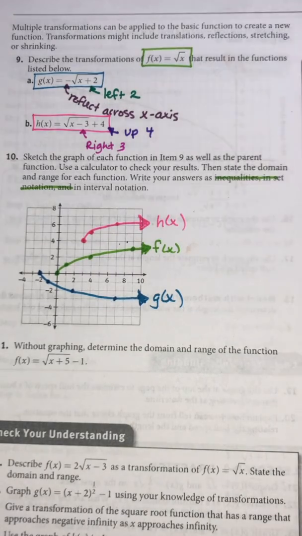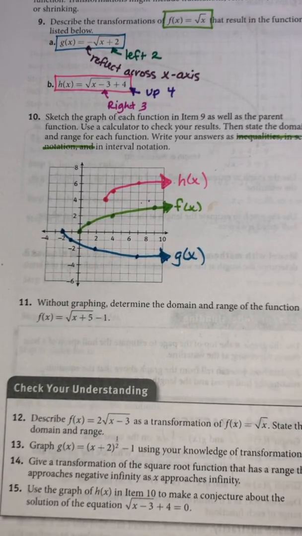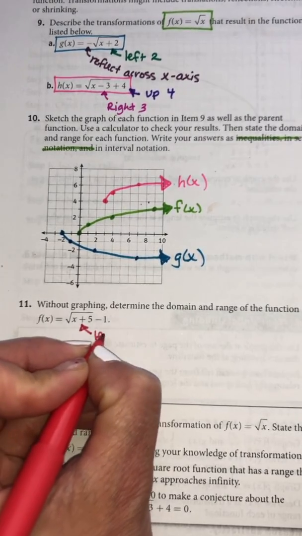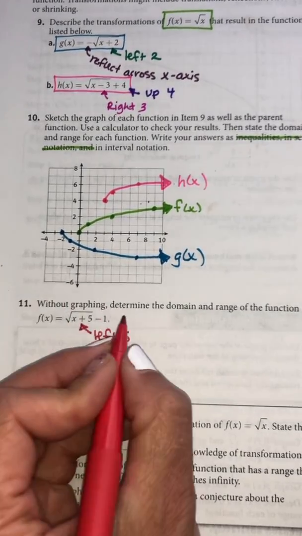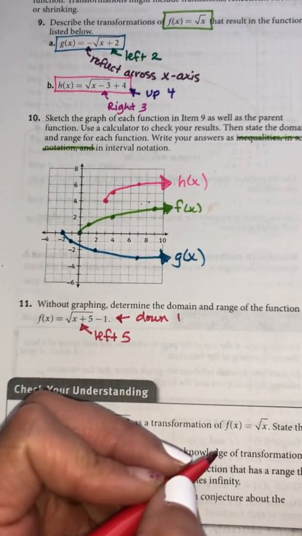Be colorful. All right, and number 11, it says, without graphing, determine the domain and range of the function. So what's going to help us is to know that this is shifted to the left 5 units and down 1 unit.